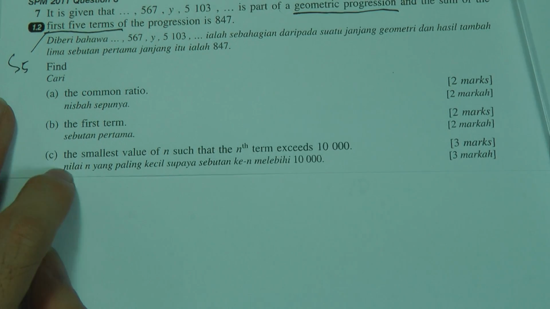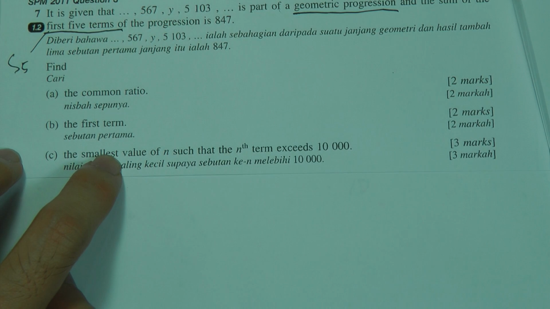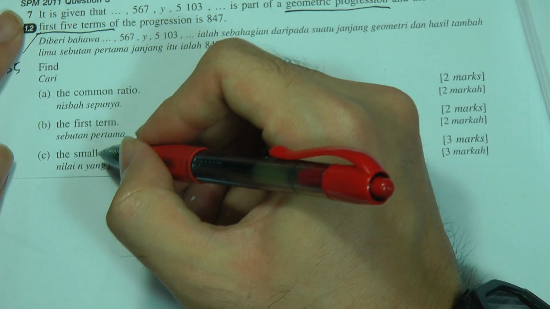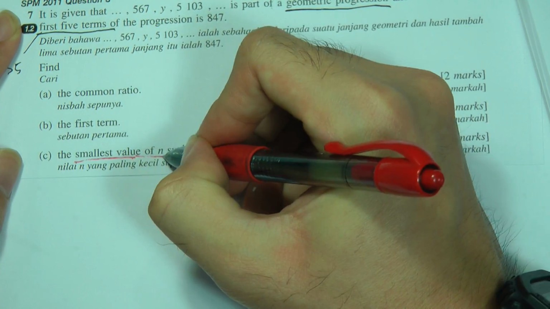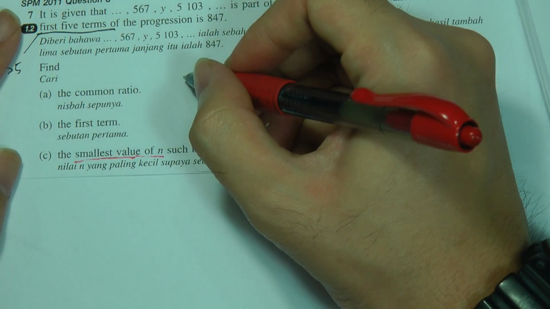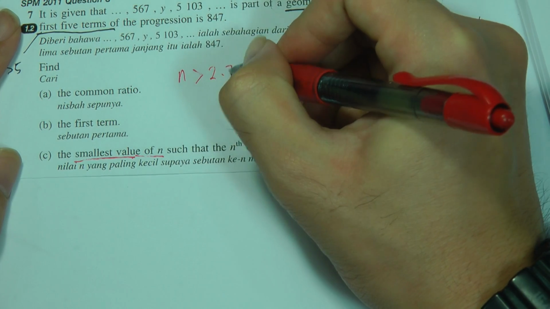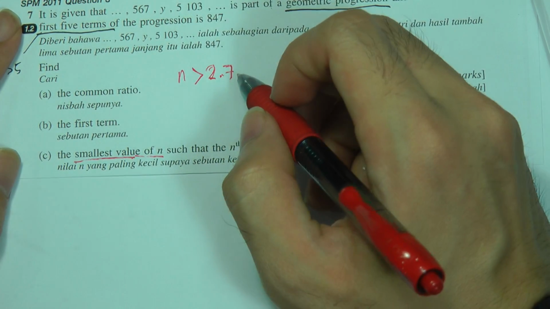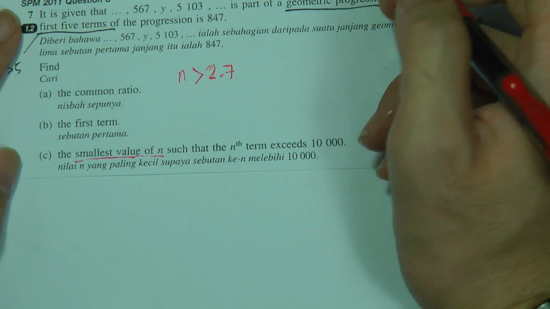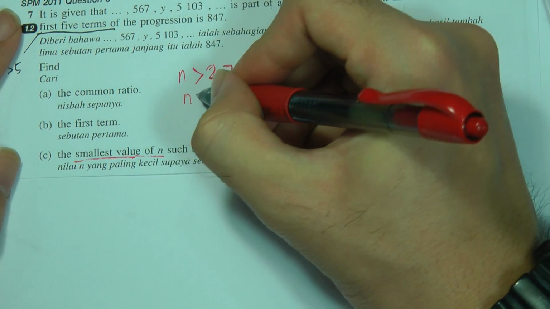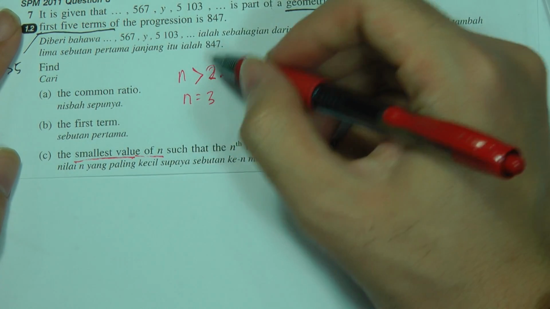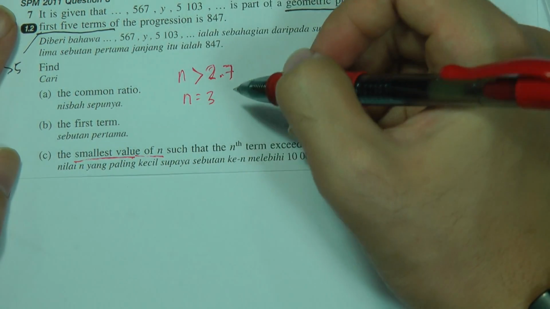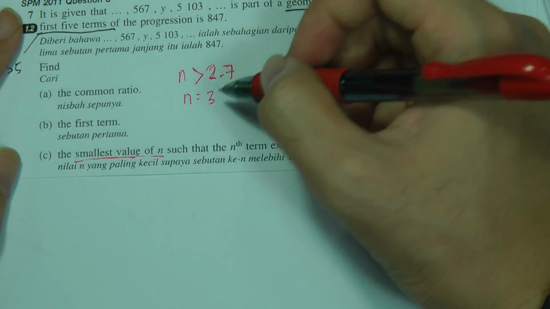Then what is the last part over here? The question says the smallest value of n such that the nth term will exceed 10,000. Here you must be careful about a few things. One is, what is the meaning of the smallest value of n? It means, if you get n bigger than 2.7, then n can be 3, 4, 5, 6, 7, 8, 9, 10, until infinity. When the question says smallest value, you take n equal to 3, because 3 is the smallest value satisfying the condition that n must be bigger than 2.7. You can get n up to 100 or 1000 or 10,000, but the question only wants the smallest value.